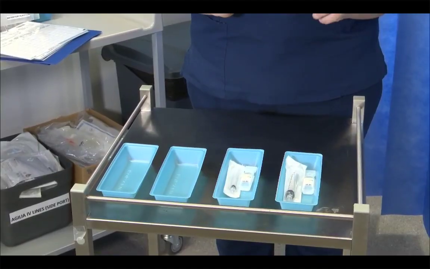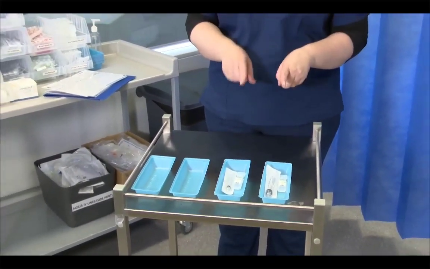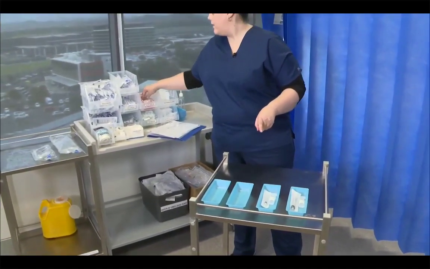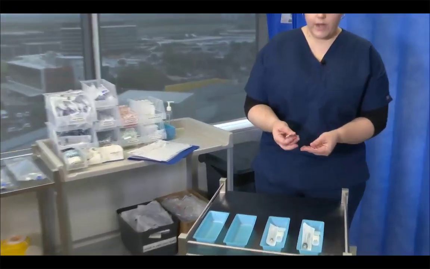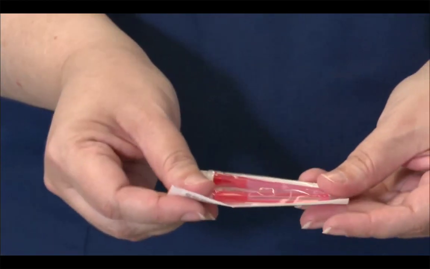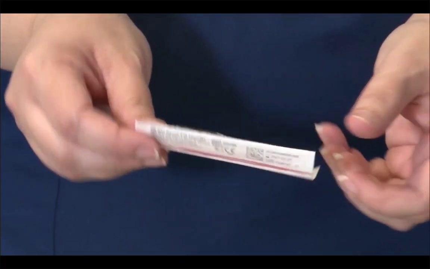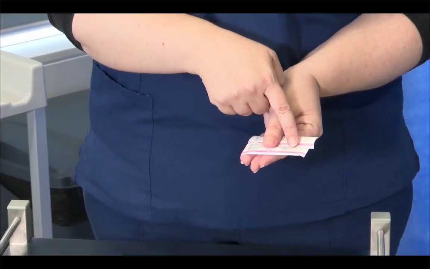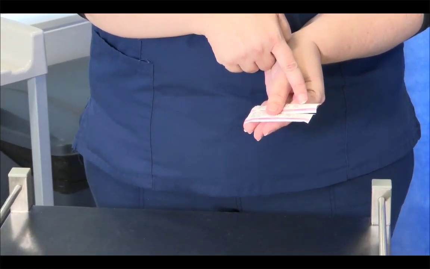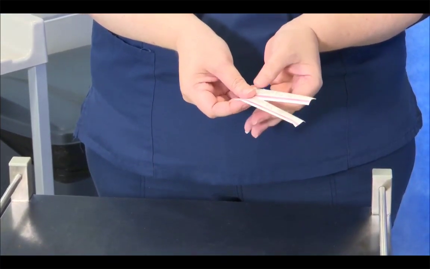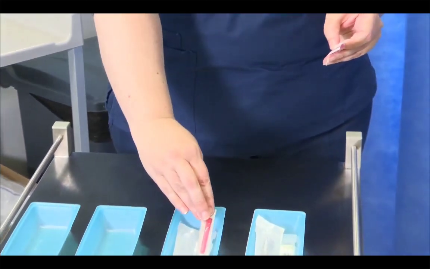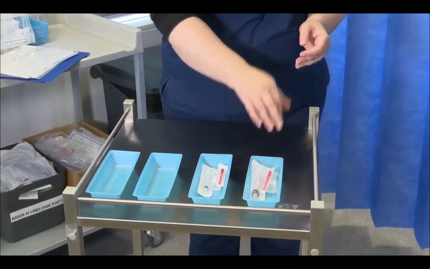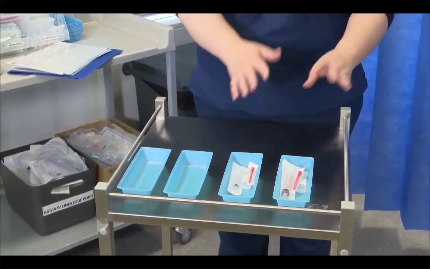Both of these are drawn up using a red needle, so I require 2 red needles for this. So red needles are beveled, but they are not sharp, so we use these just for drawing up. So I'm going to check the expiry date on each of these, which is 2027 and 2027. I have 2 of them, and 1 is going to go in each of my 2 trays. And that's the first part done.